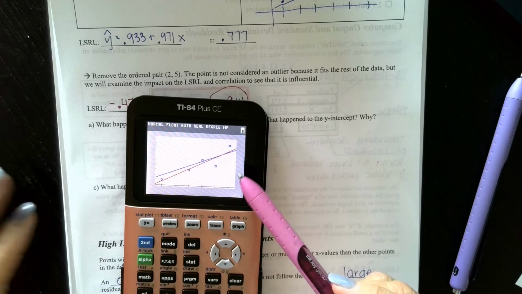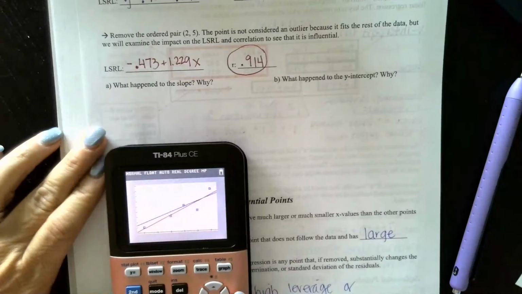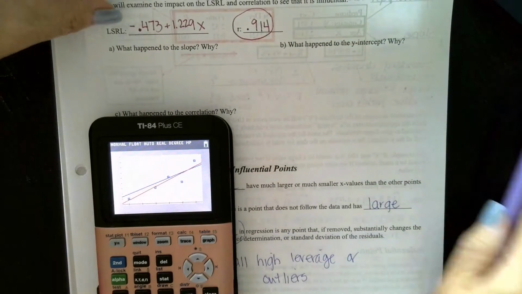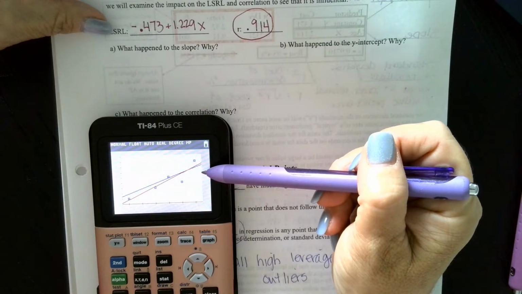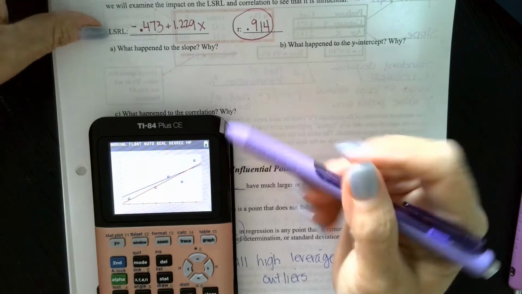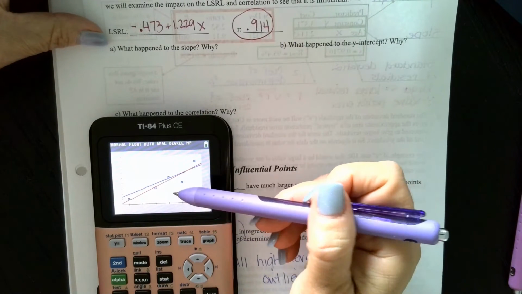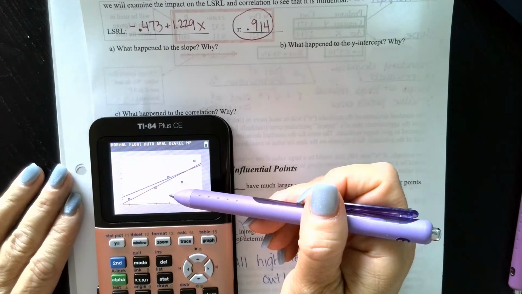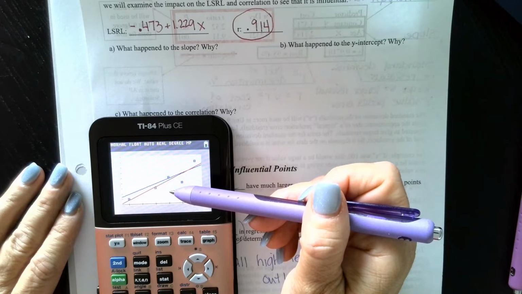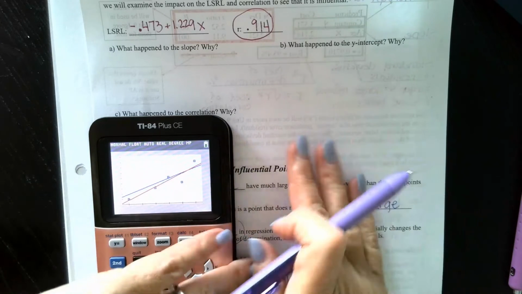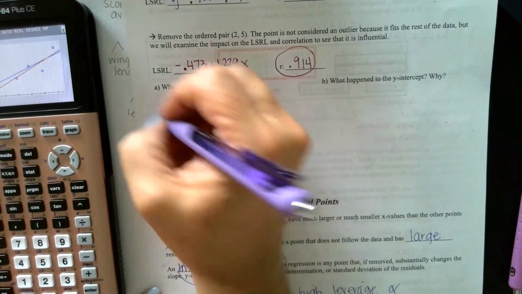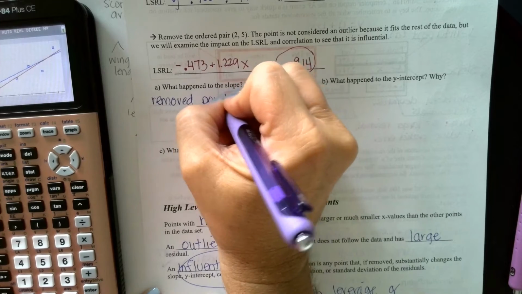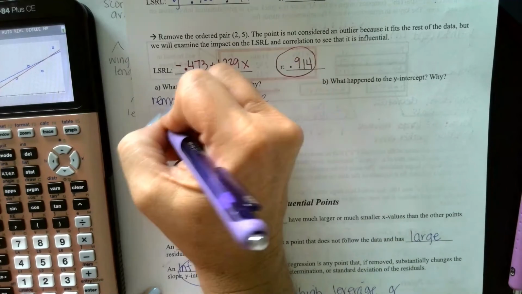So what we see happen here, and that's what the question is here, what happens to the slope? Well, because I have both graphs on the same plot here, it's easy to see what happens to the slope. So as I removed the 0.25, my slope changed. My slope went from 0.971 to 1.229. So what happened? So I removed the point, so my slope increased.